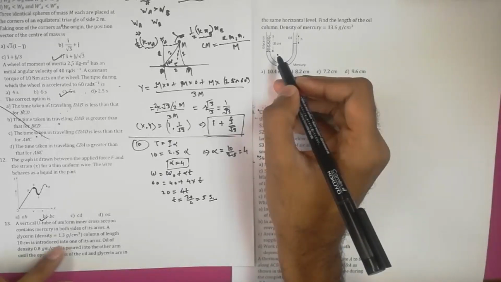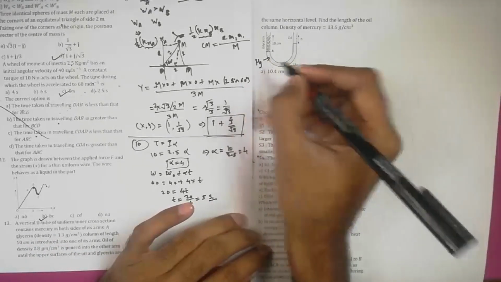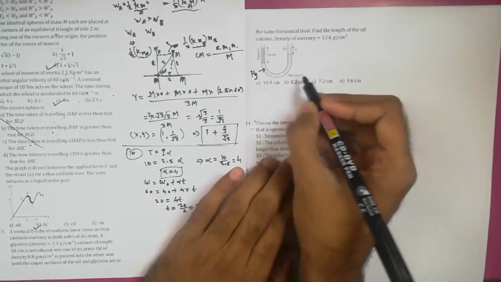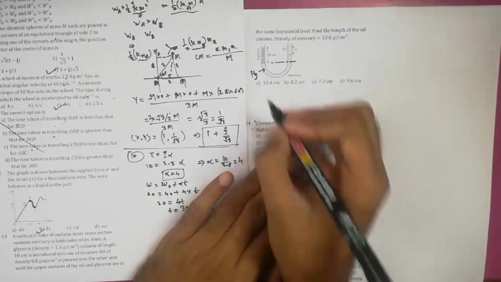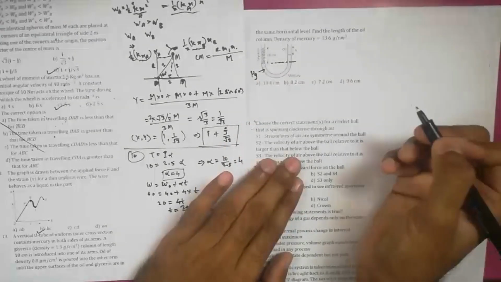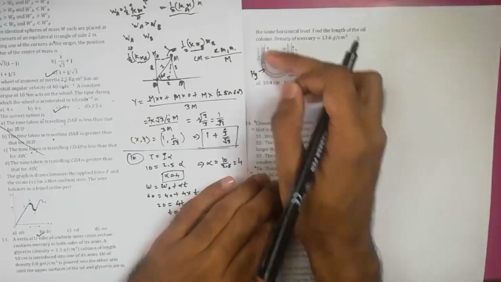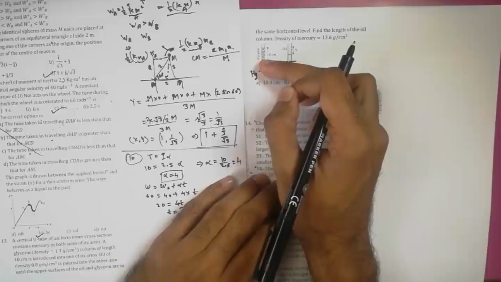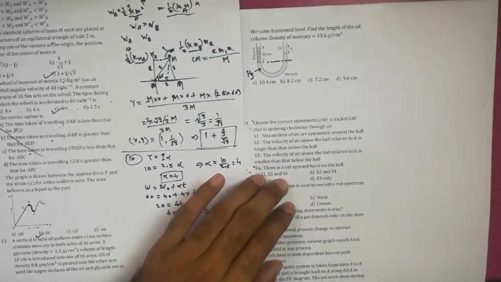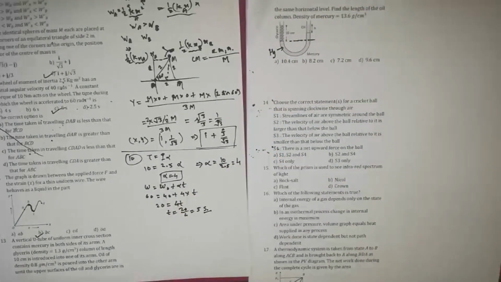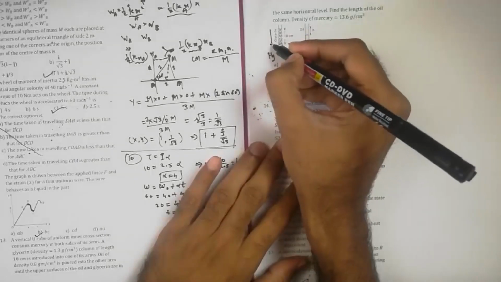Now we consider that at this height the pressure on both sides is equal. That means this is an equilibrium. The only thing we need to find out is that the pressure given by this side will be equal to the pressure given by the other side. If you know the formula for pressure, let's imagine this pressure is PA and this pressure is PB. So PA should be equal to PB. We need to find this one.